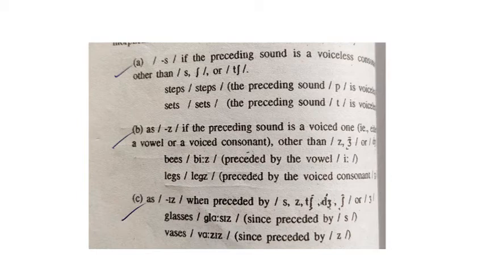Okay, for example, steps. The preceding sound p is voiceless. Sets. The t is voiceless here. The preceding sound t is voiceless. That is the reason why you have the s sound.